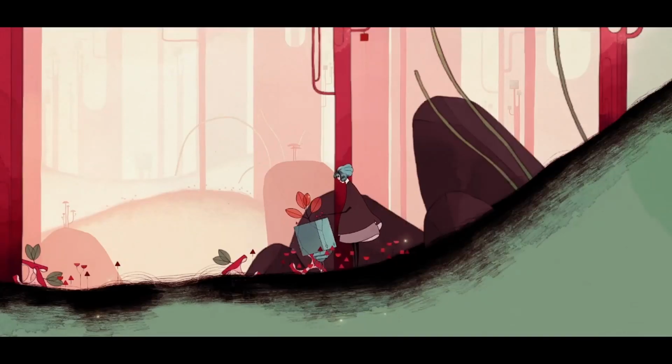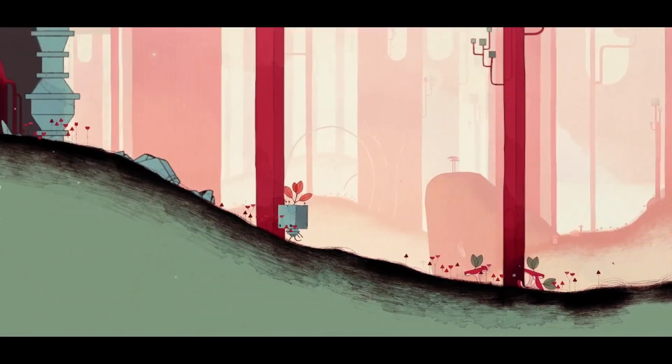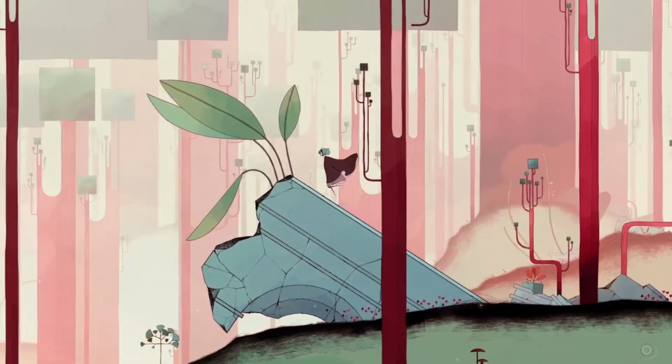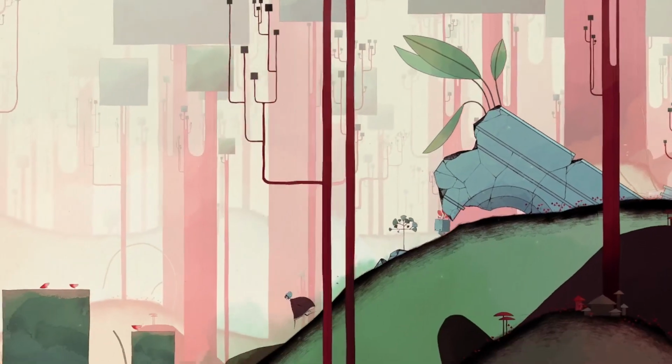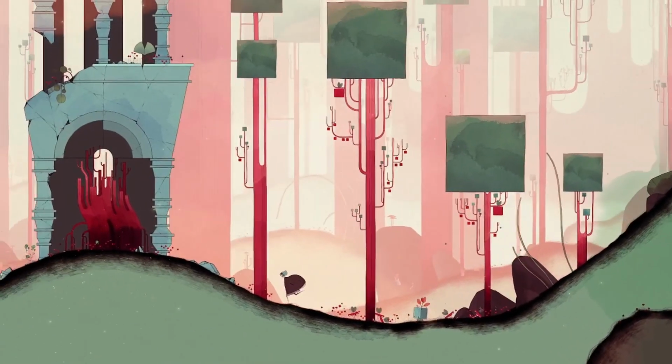This doesn't mean that all lines in GRIS are squiggly and loose. In fact, the game very often has simple shapes like squares, triangles, and half circles. I've said in previous videos that I think that simple shapes are good because they tend to naturally read well, but in this case it goes further than that.